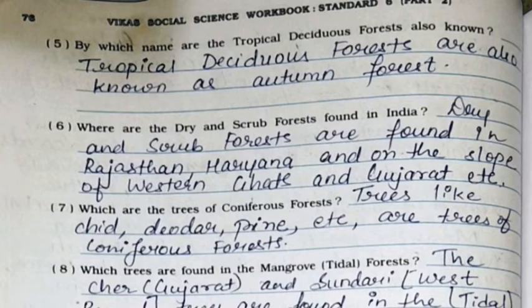Sixth, where are the dry and scrub forests found in India? Dry and scrub forests are found in Rajasthan, Haryana, and on the slope of Western Ghats and Gujarat, etc. Seventh, which are the trees of coniferous forest? Trees like chid, deodar, pine, etc. are trees of coniferous forest.